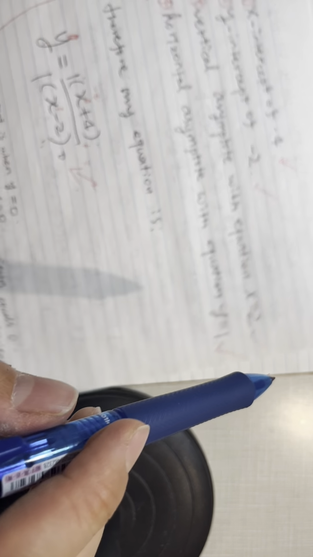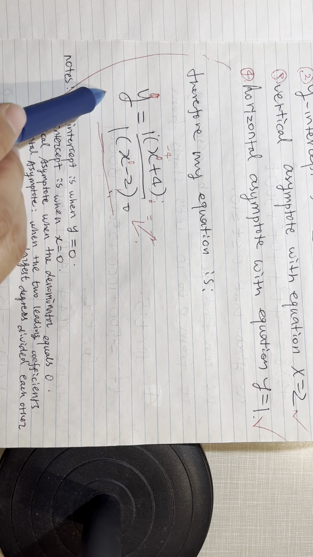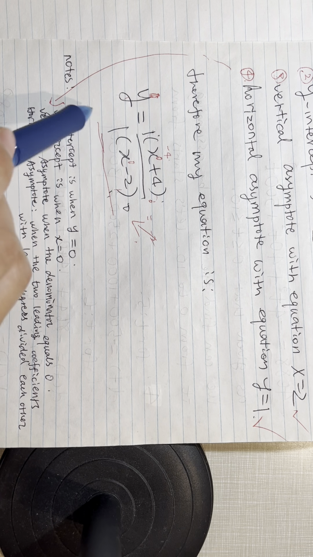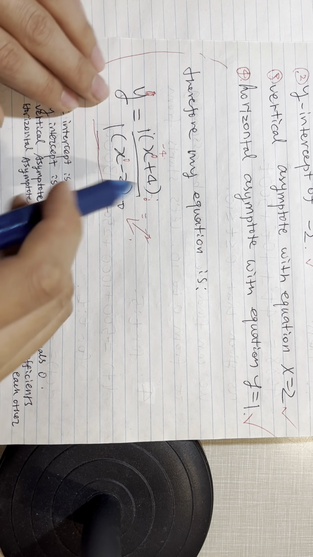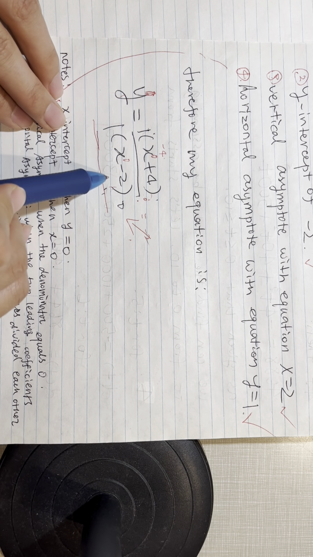So now we have our final answer again, which is y equals (x plus 4) divided by (x minus 2).